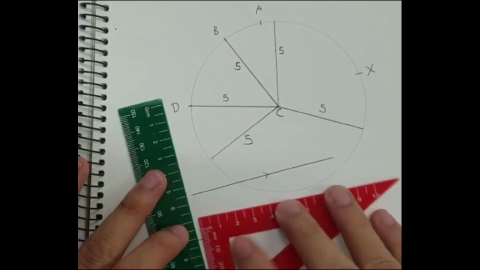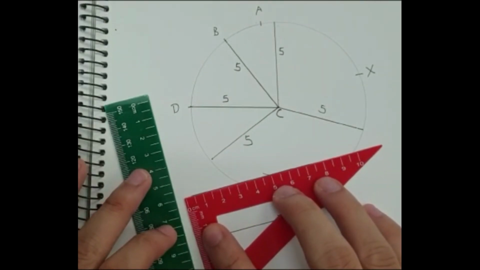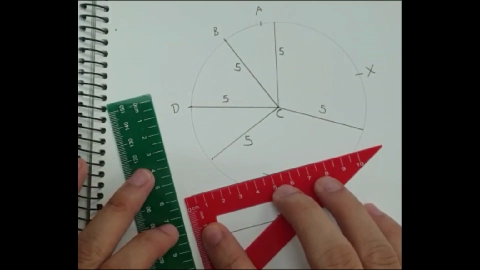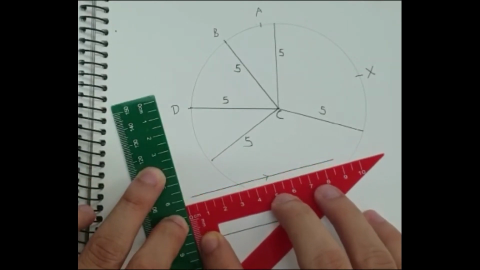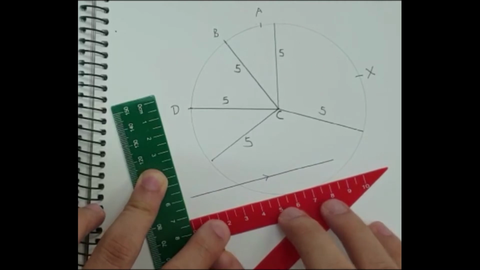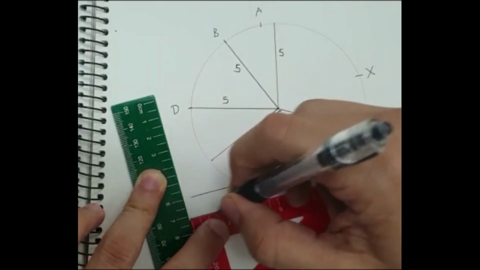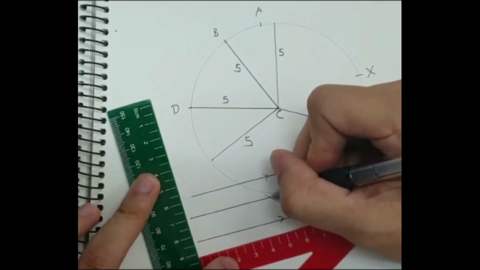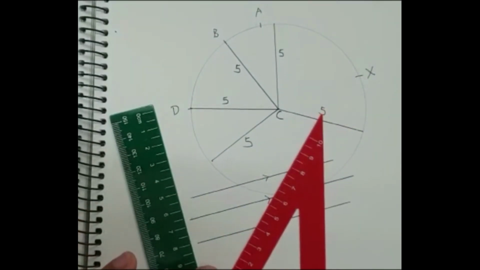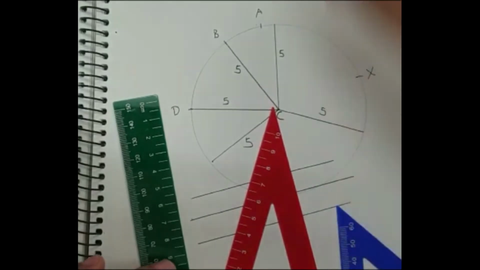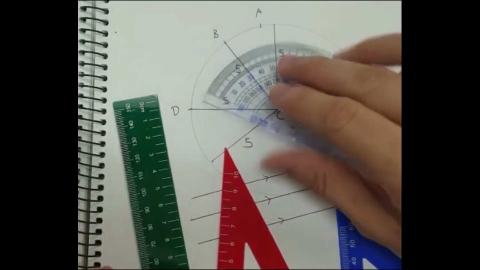If you need another parallel line, put your set square on the line, put your ruler at the bottom, do not shift your ruler, shift your set square down, and draw another parallel line here. So these are the equipment that you have, and of course we have our protractor, which you have used in primary school.